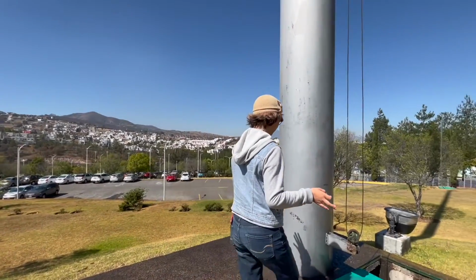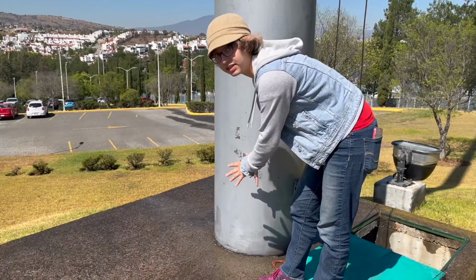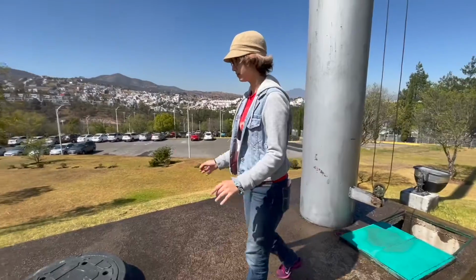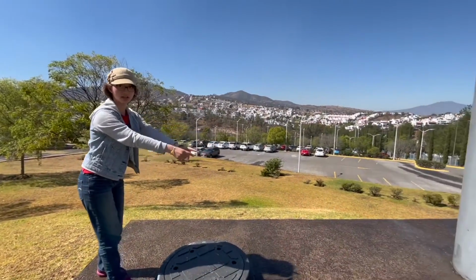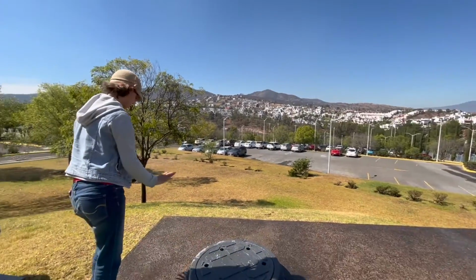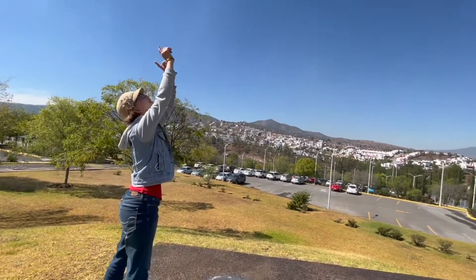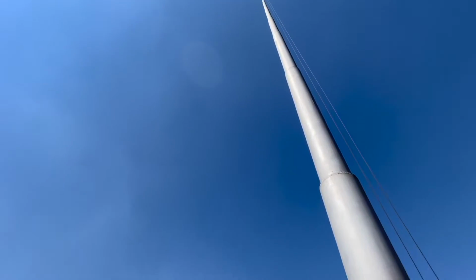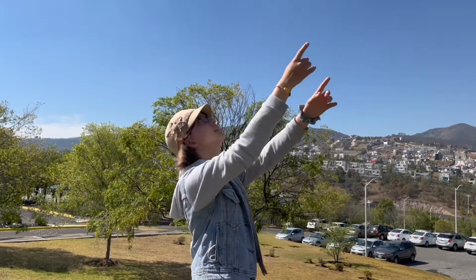We are going to measure the angle that is here. Well, it's actually 90 degrees, so we actually have this angle. What we are going to do is measure the distance between this point and that point. And we are also going to measure the angle that this point makes with the top of the post, so that we can calculate the height of the post.